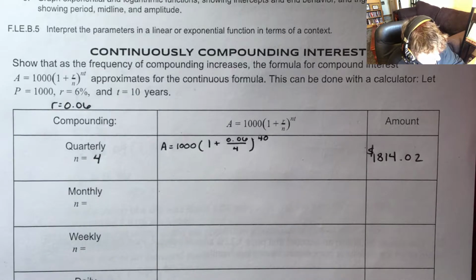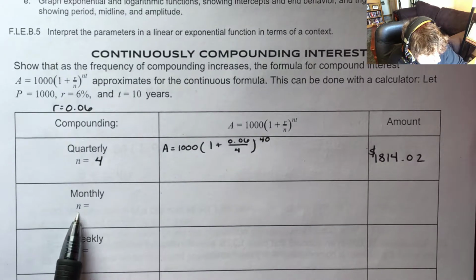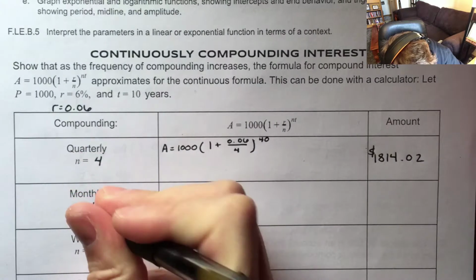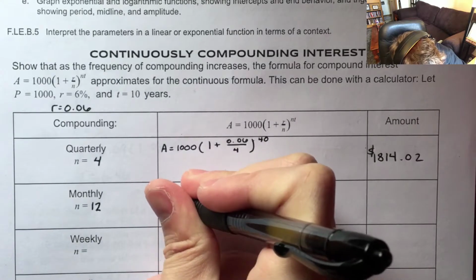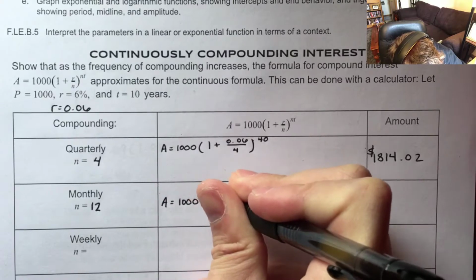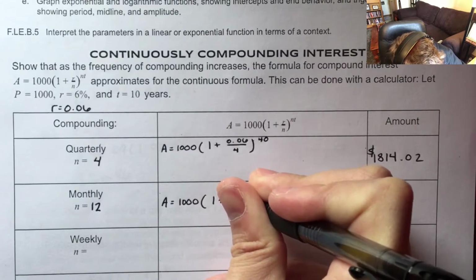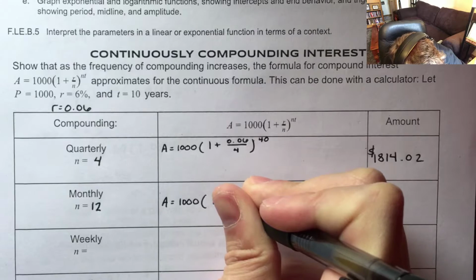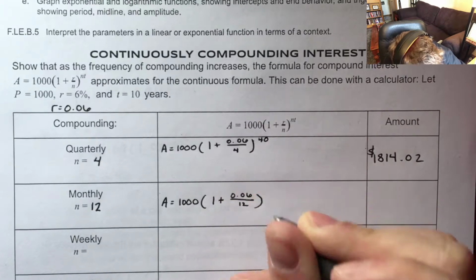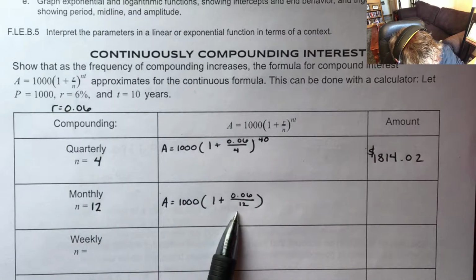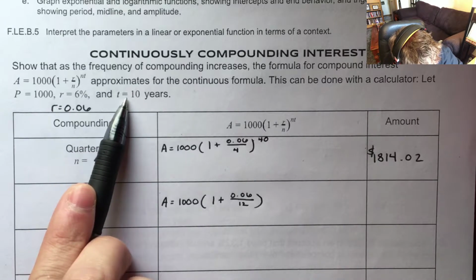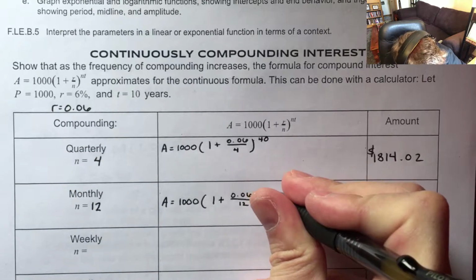Okay, let's do monthly. Monthly, we know n is going to be equal to 12 because that's how many months are in a year. So we can do the exact same thing here. The amount in my account is going to be $1,000 times 1 plus 0.06 divided by 12, to the 120th power, because n times t, 12 times 10, is 120.